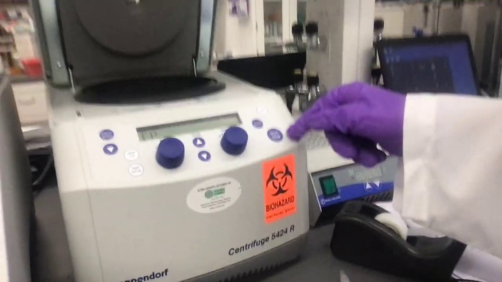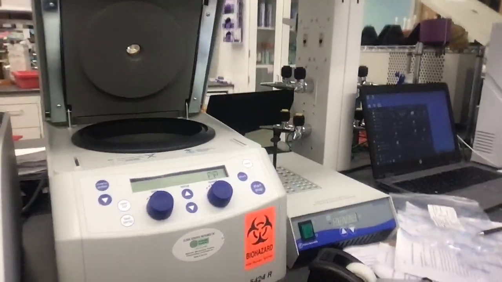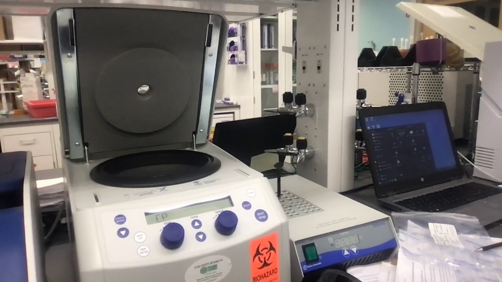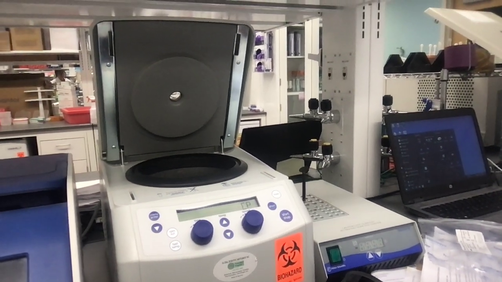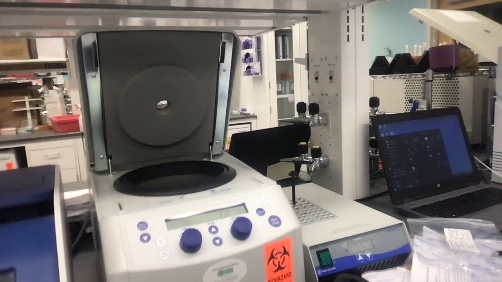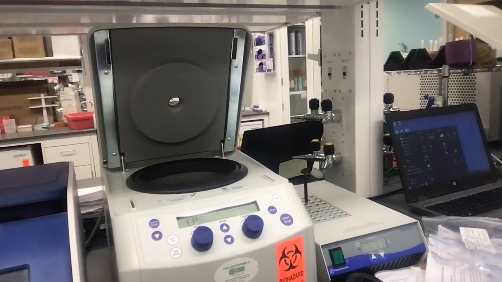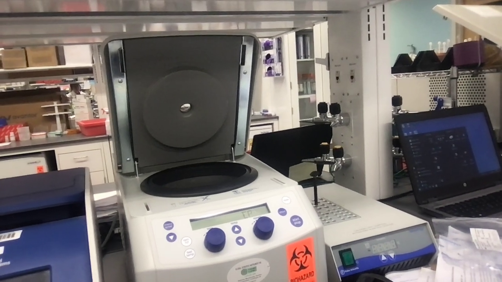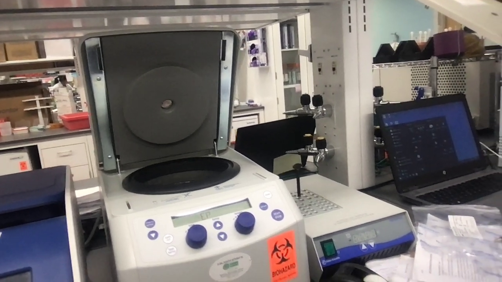There's also a centrifuge here, which is very classic lab equipment, and centrifuges are used for spinning samples. If you're going to process blood, for example, you want to separate the different fractions of your blood. You have some serum, a thin layer of what we call peripheral blood mononuclear cells in the center, and then a pellet at the very bottom.